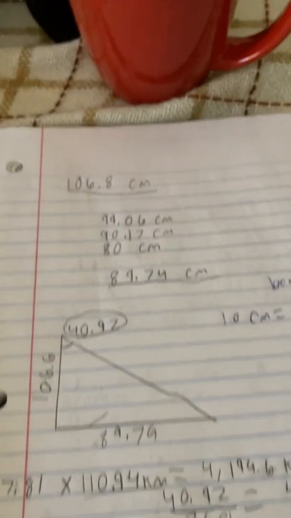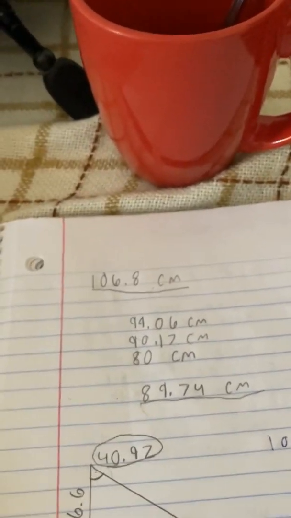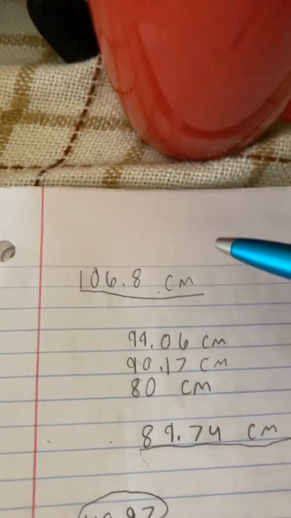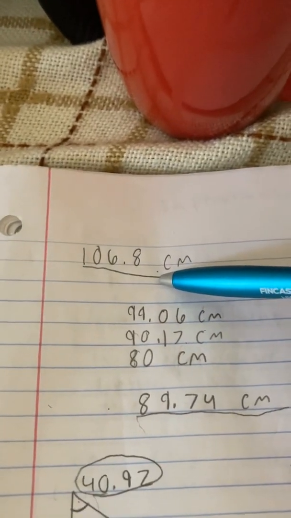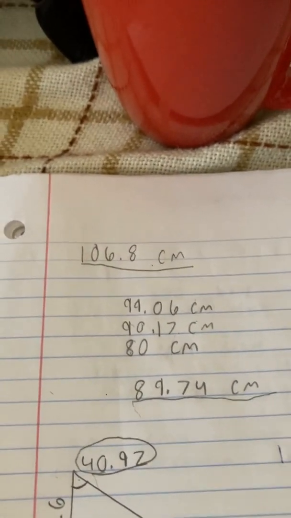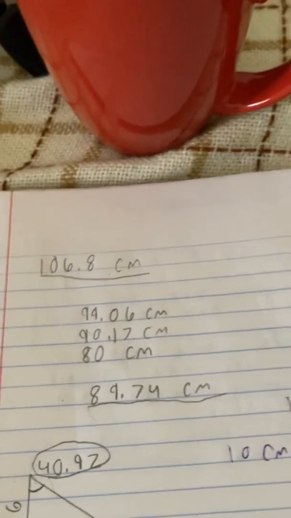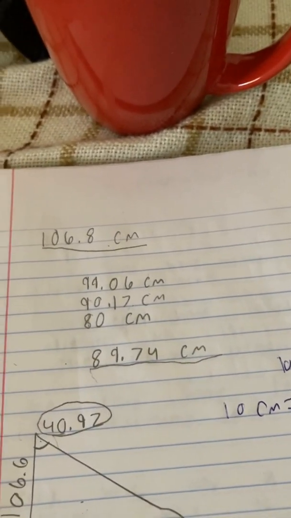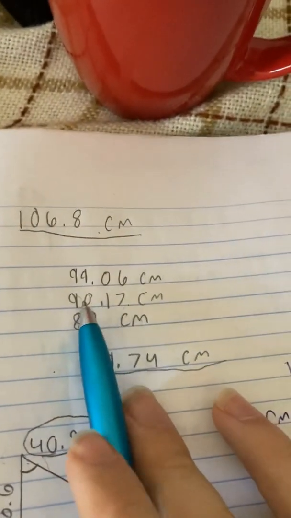Okay, so the next step of our experiment, the math, or as I like to call it, the fun part. Not really, math's not fun. Anyways, the first thing you need is, of course, the measurement of your stick. Mine was 106.8 centimeters. Yours can be any size you want. Bigger sticks usually work better because when you measure the shadow, there's less room for error.